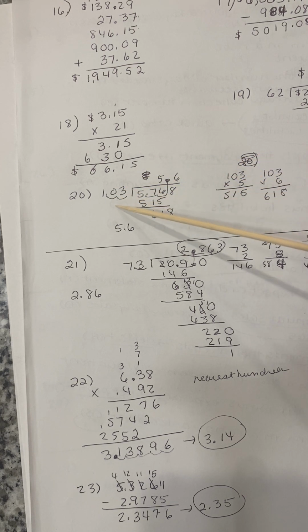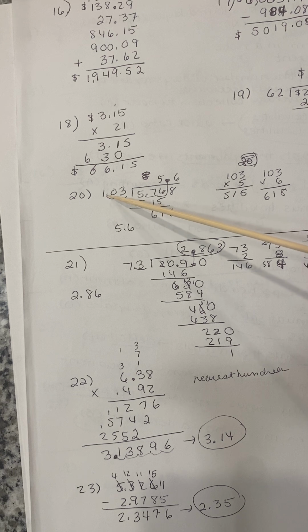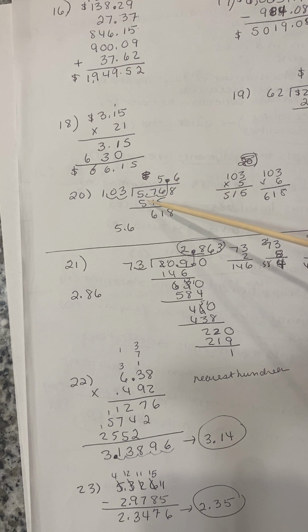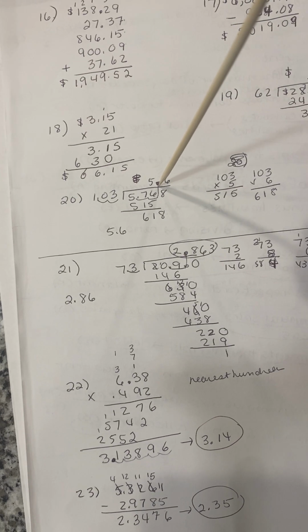Number 20 here, we have 1.03 goes into 5.768. So the first thing we have to do is move it over 1, 2 places, and we move this over 2 places, and we put it right up here. So make sure you move your decimal point 1, 2 places over there. Move this decimal point 1, 2, the same, and then put the decimal point up there. It's the first thing I always do. So I got the decimal point.